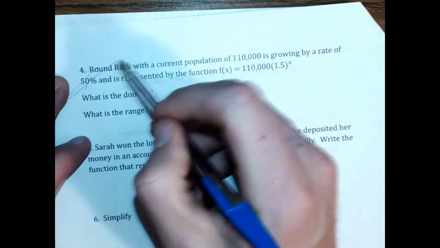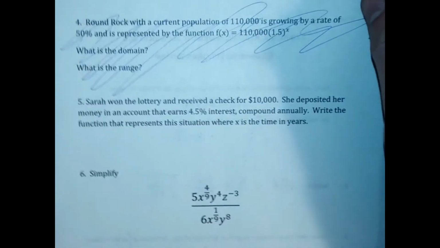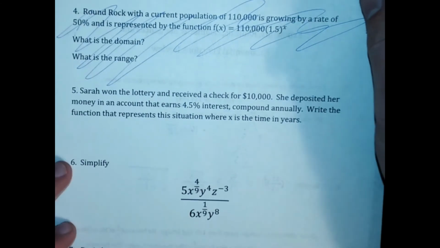I don't like 4, so we're not going to do it. It's not specific enough, though there is something similar to that on the test.